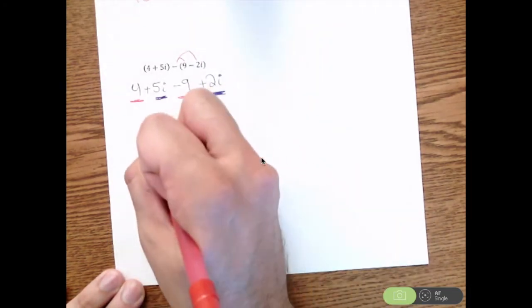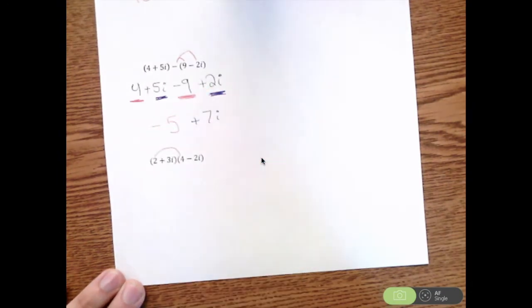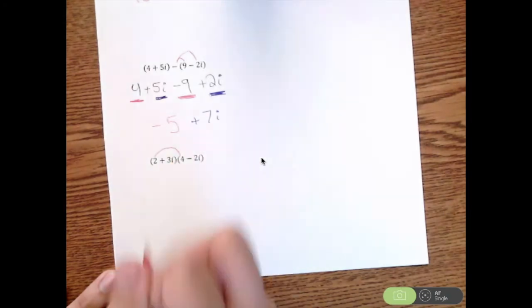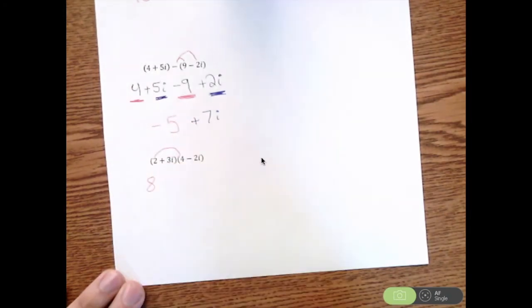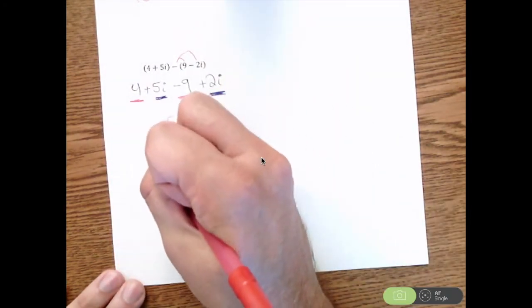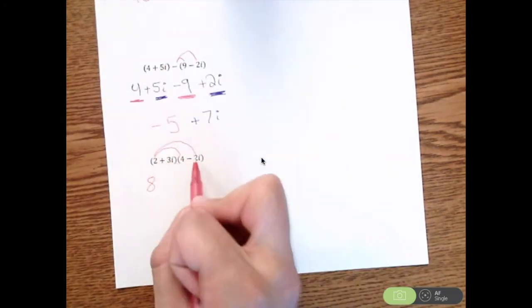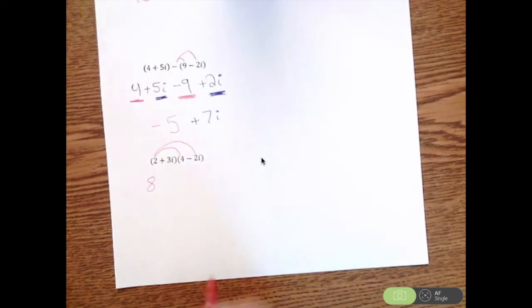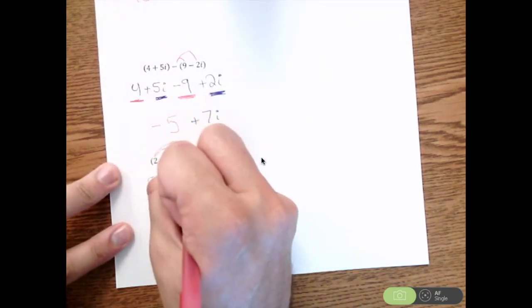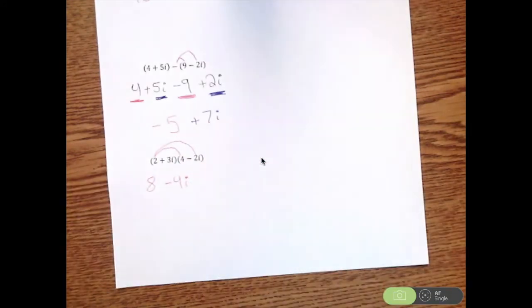We're going to take 2 and multiply it by the first term there, 4, and get 8. We're also going to multiply that 2 by the second term, negative 2i, which gives us negative 4i.